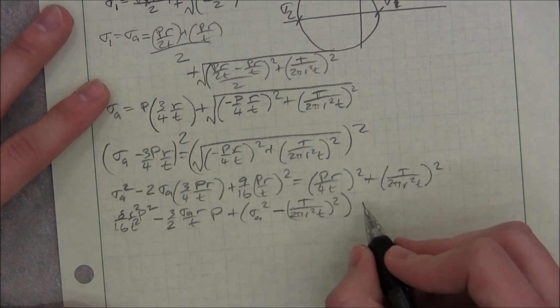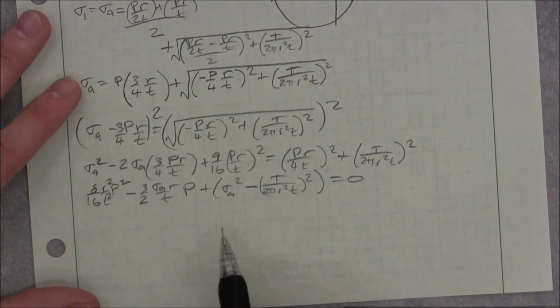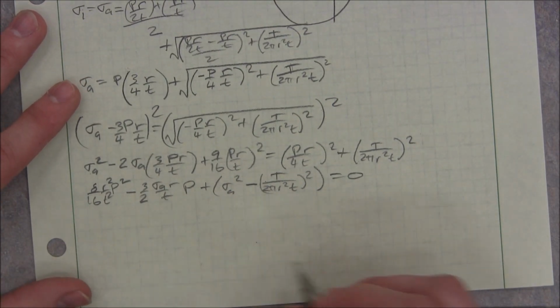This algebra is getting a little bit messy, but we are in fact doing this correctly. This problem is going to look messy no matter how you do it.